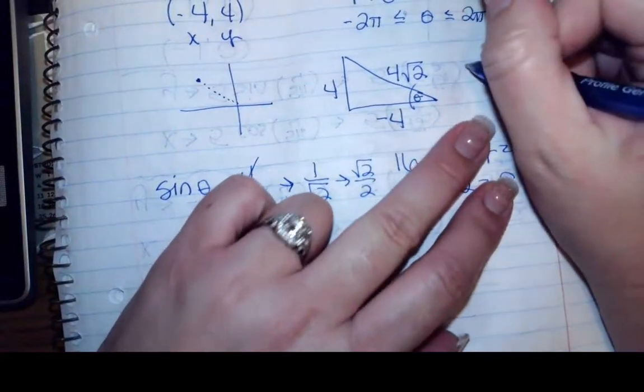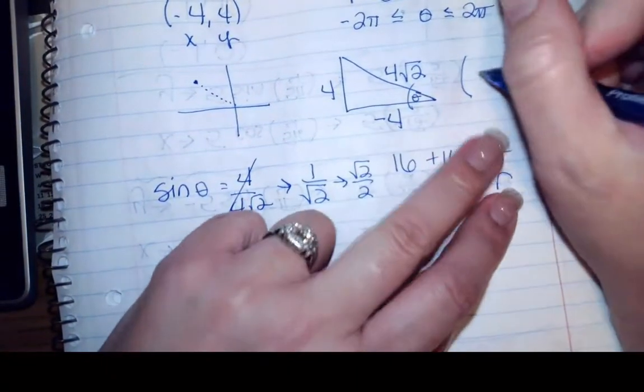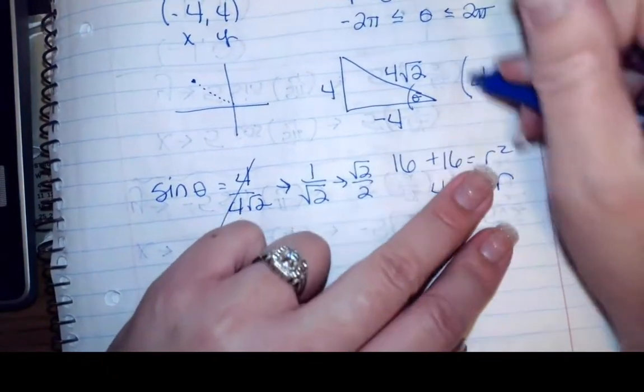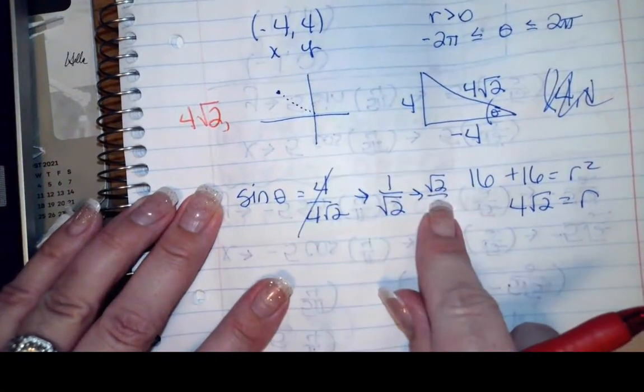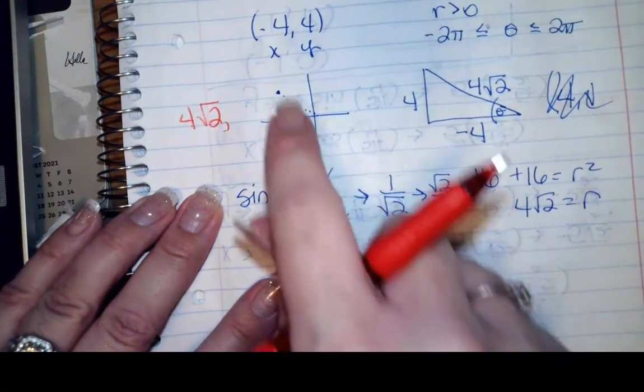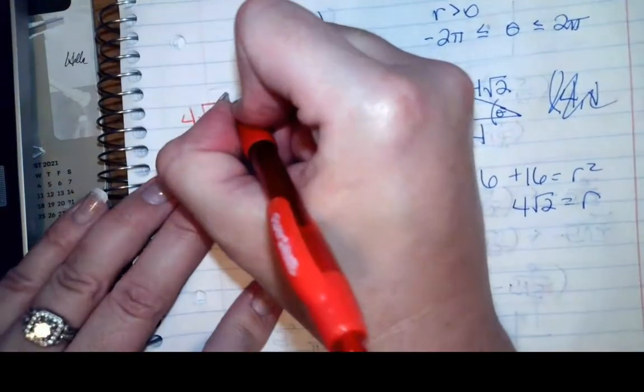So what I have is a radius, let's go over here in a different color ink, of 4 root 2. And then where does sine give you a ratio of root 2 over 2 in quadrant 2? That happens at 3 pi over 4.